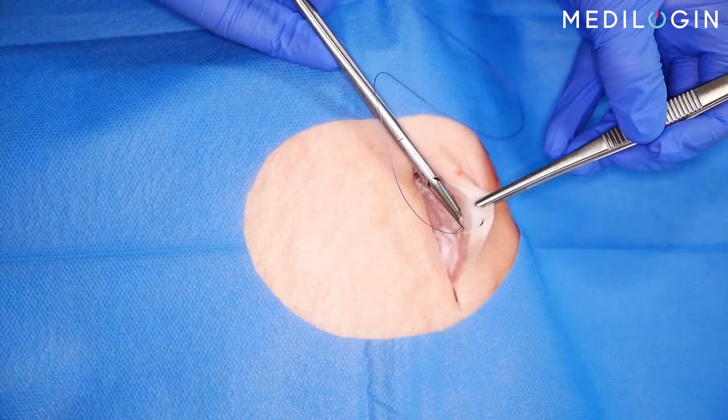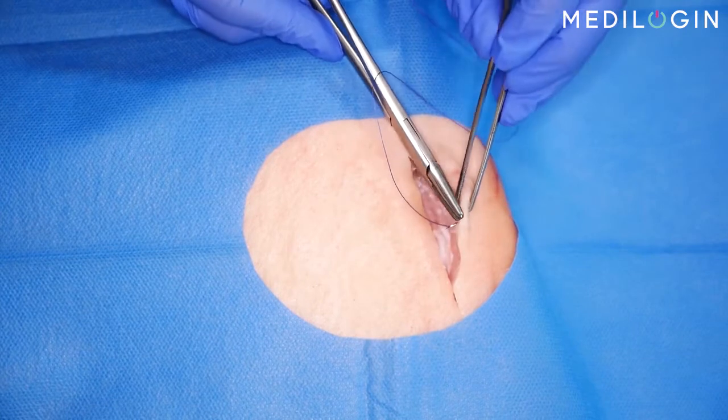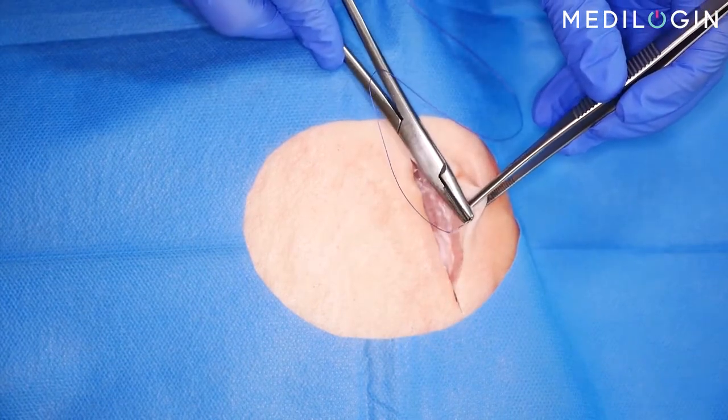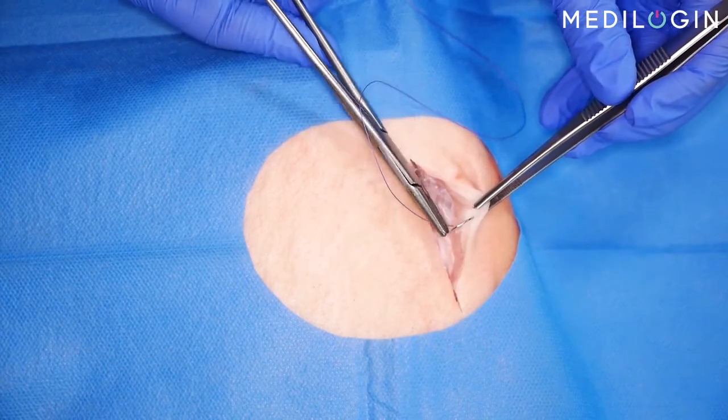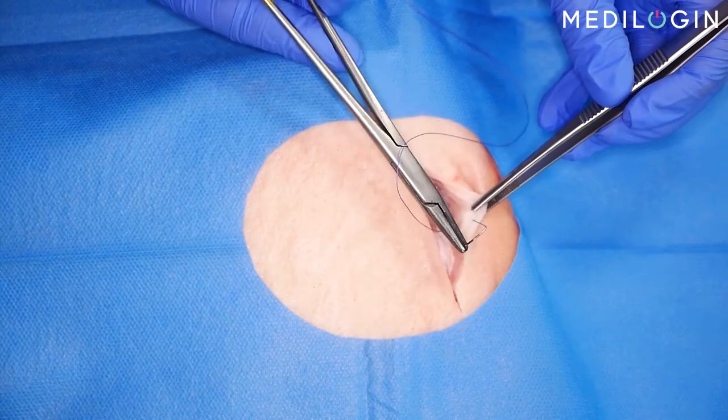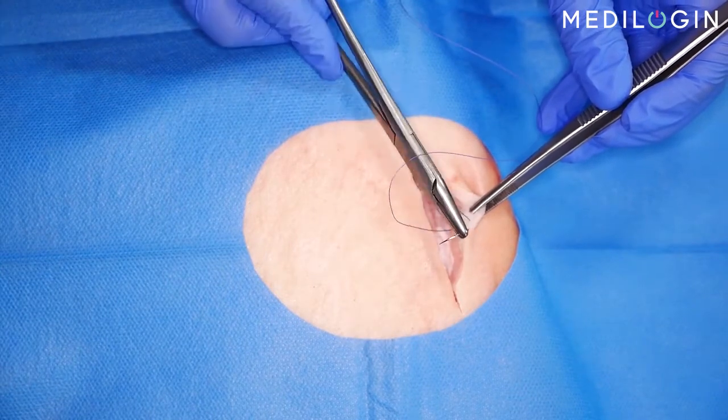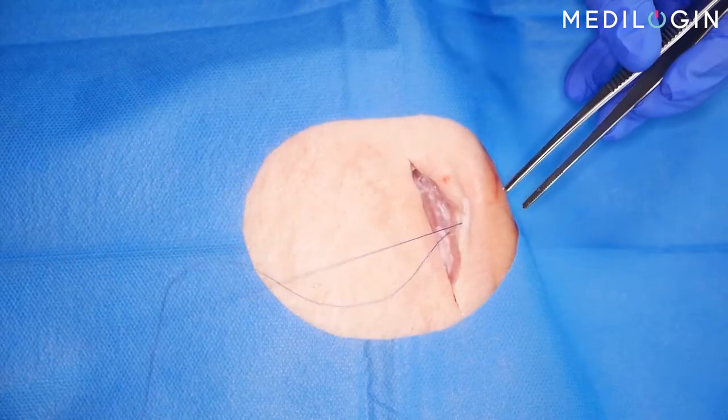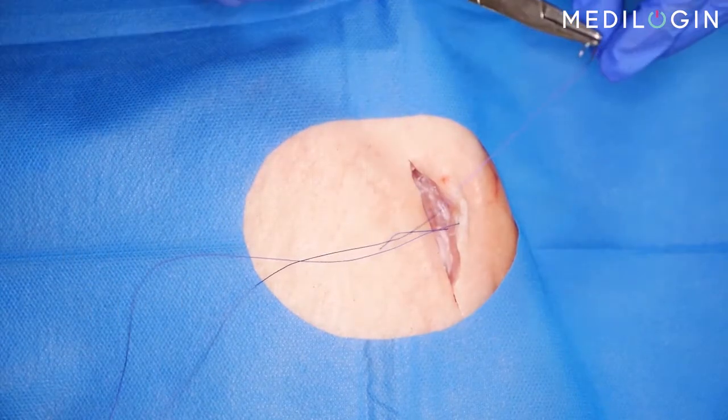Start in the middle of the wound and set the first stitch in the depth of the subcutis. Use a 180-degree supination movement to guide the needle into the upper subcutis. Do not grasp the needle with the needle holder at the tip, but slightly higher.